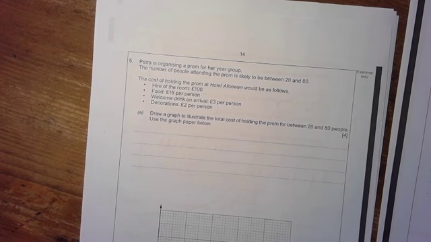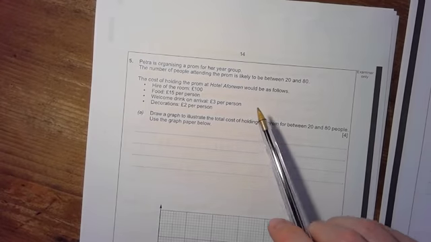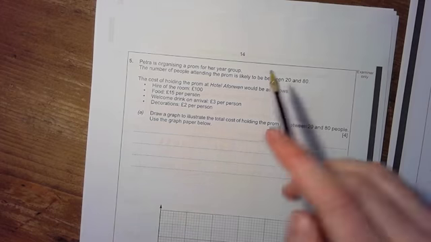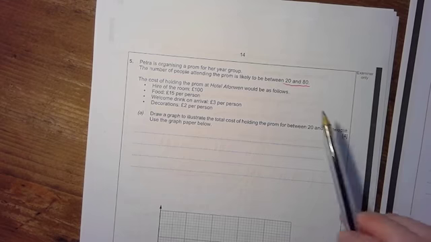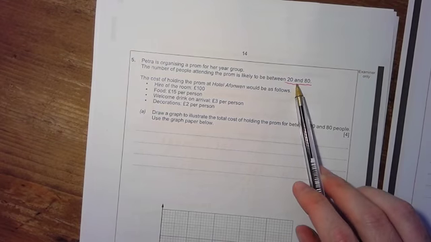Okay, question 5 says Petra is organising a prom for her year group. It says the number of people attending the prom is likely to be between 20 and 80 people, sorry. That's important that you show that on your graph then in that case.